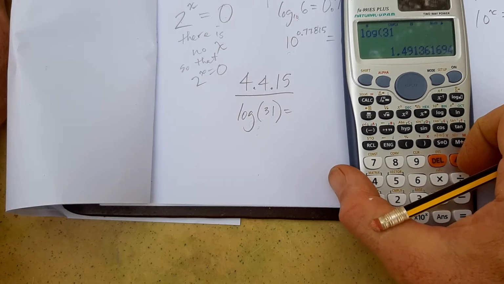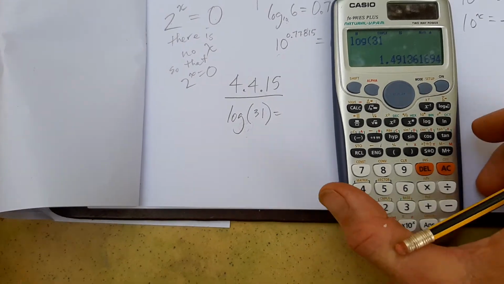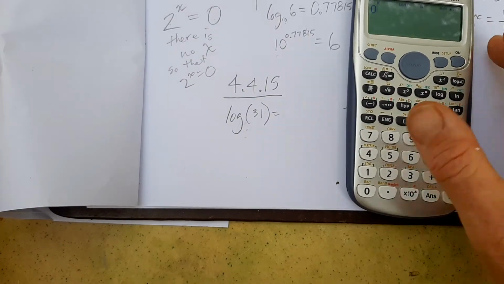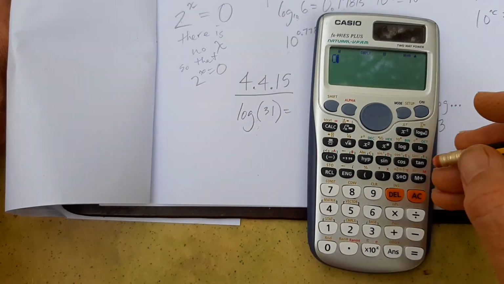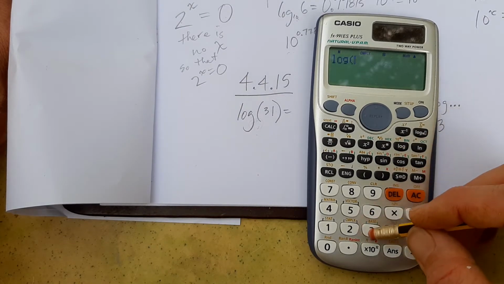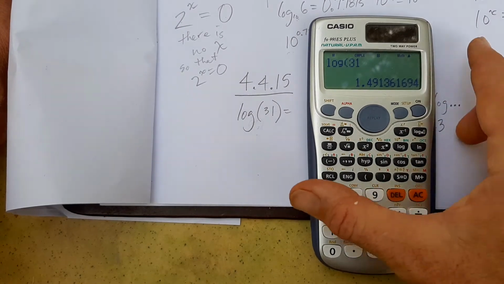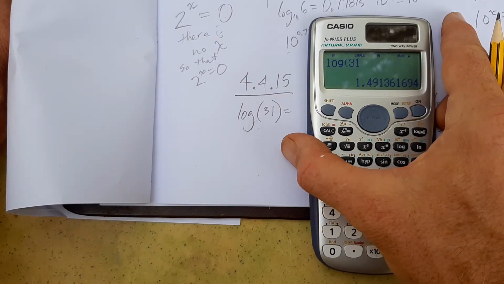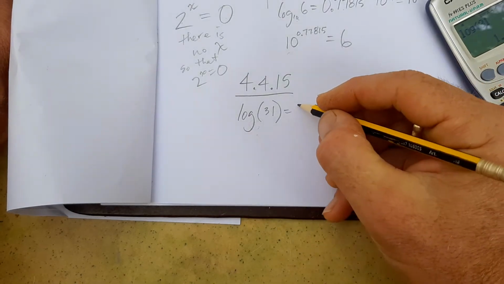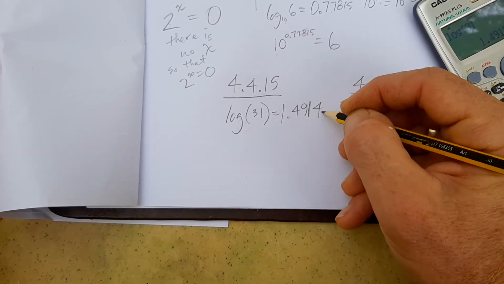And I can't remember, you got to read carefully on MyMathLab what it wants. It might want 4 decimal places or something. So you got to round correctly. What was it again? Clear. Logarithm 31 equals 1.49136. So if it wants 4 decimal places, 1.49114. So the hardest thing is rounding.